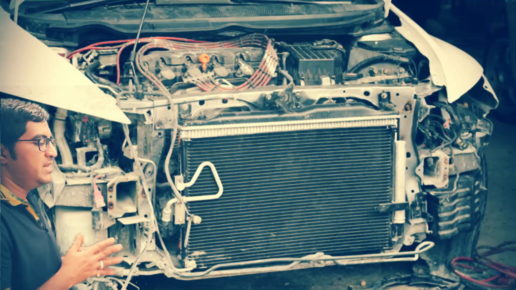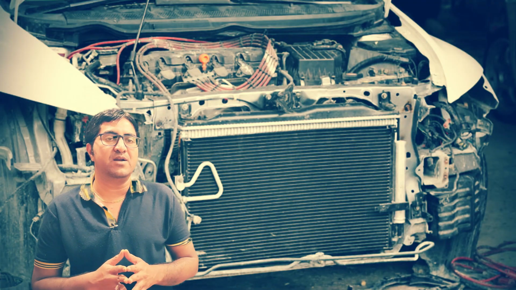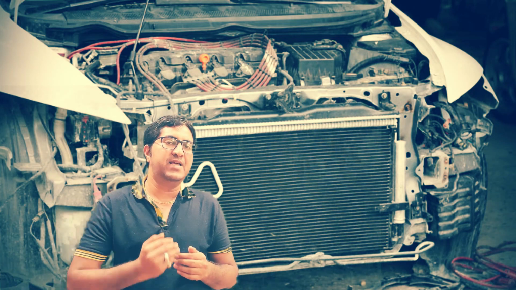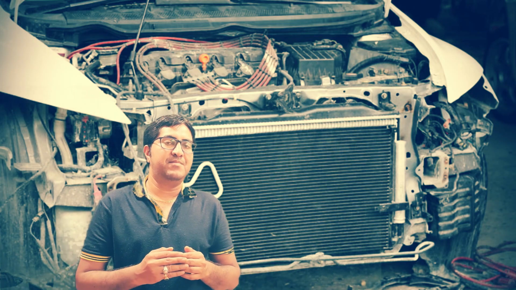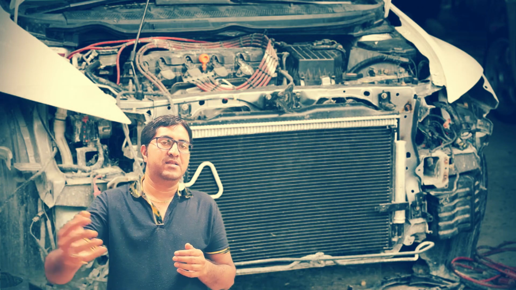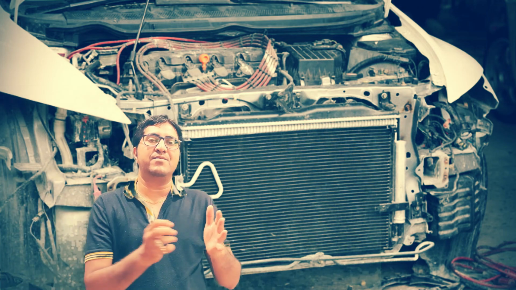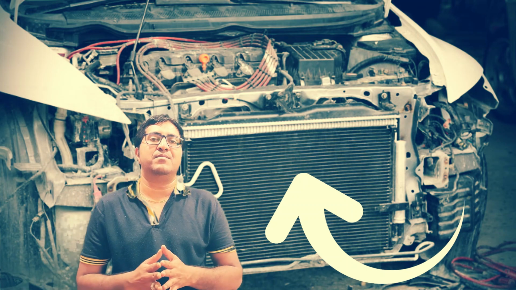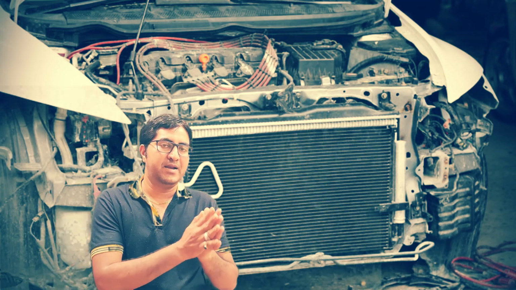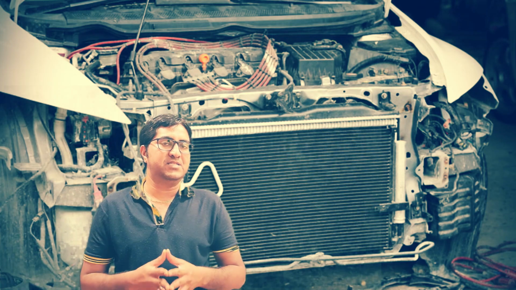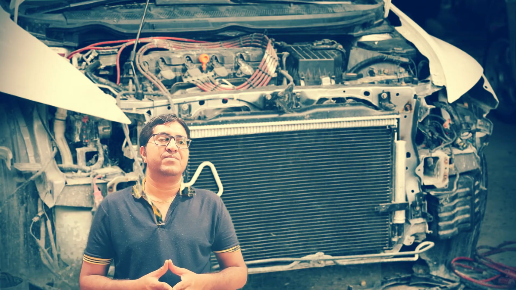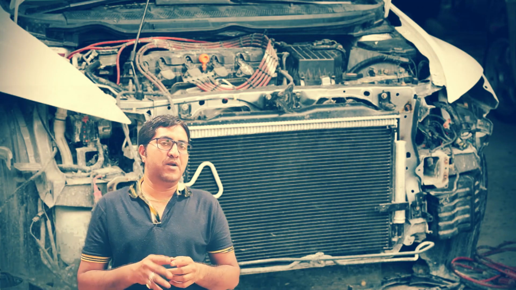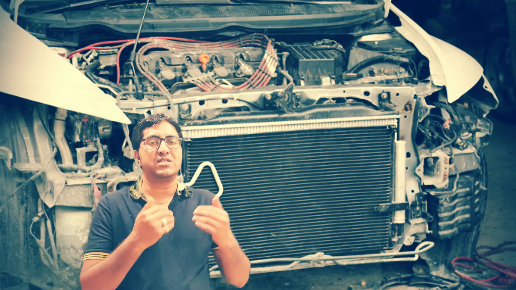Generally in an automobile, this radiator is mounted on the front side of the vehicle, because whenever the vehicle is in motion, the natural flow of air will strike the body of the radiator and there is an exchange of heat between the air particles and the radiator. We have already discussed there are three types of heat transfer: convection, conduction and radiation. So this radiator core will reject the heat to the surroundings.